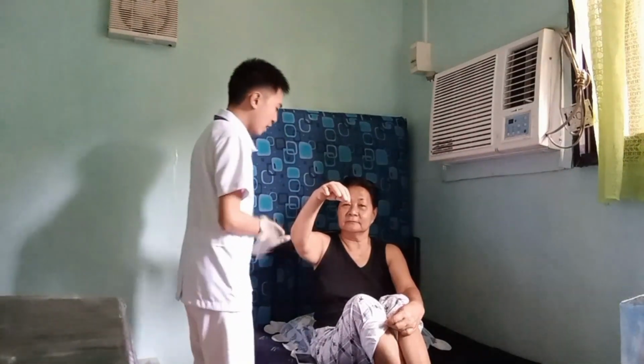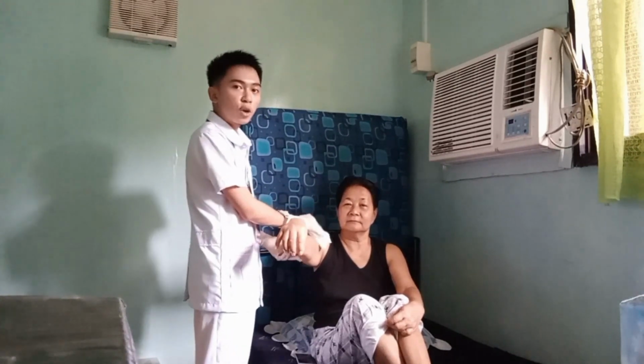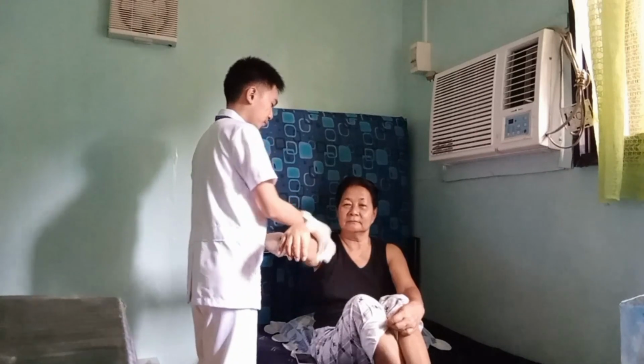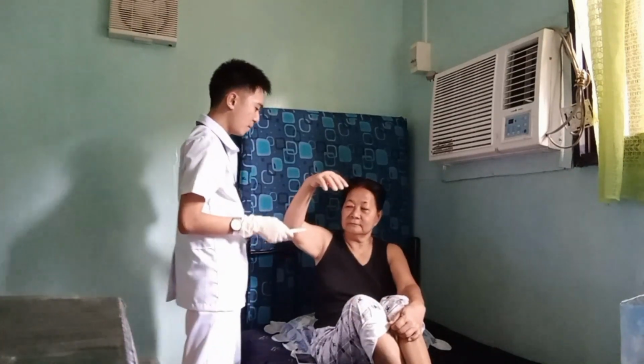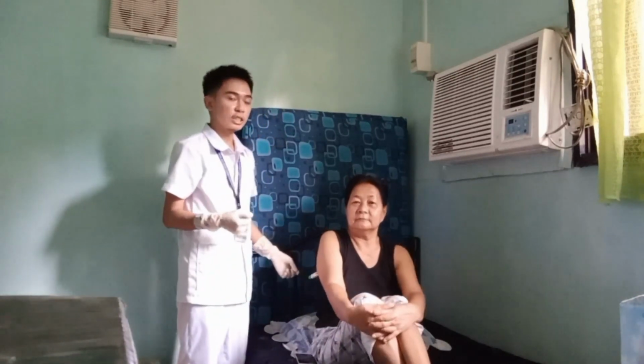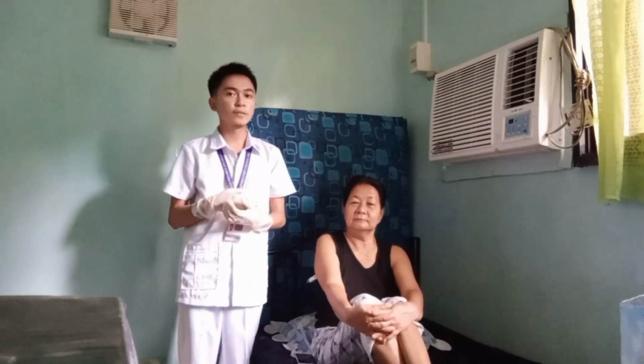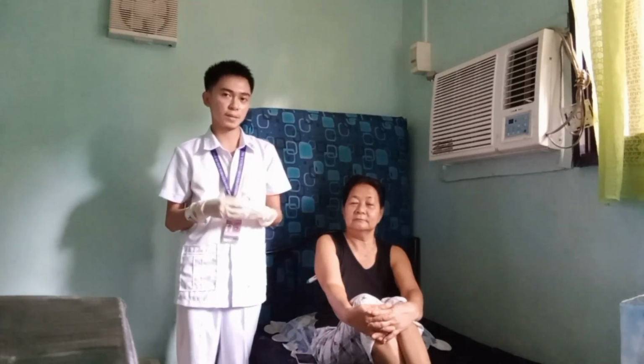Pat the axillary area dry. Okay, thank you, ma'am. So I am going to put this thermometer in your arm, and can you close your arm? And do not forget to turn on the thermometer. So wait for the appropriate amount of time after its placement.